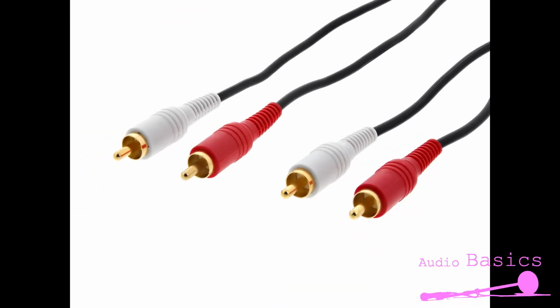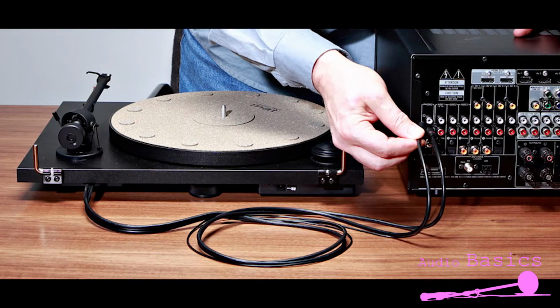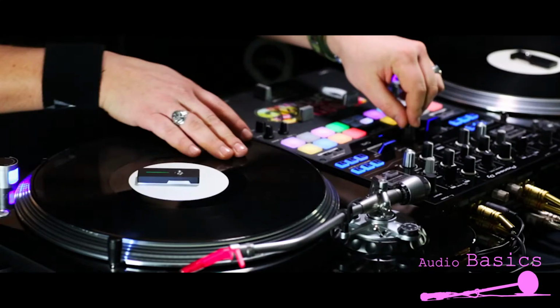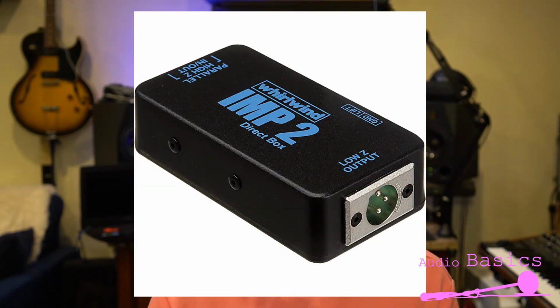RCA cables used to be the standard for hooking up lots of equipment, including turntables and home hi-fi systems, and in some cases still are. However, this is an unbalanced signal, and as such is not commonly used anymore in professional situations, unless it's something like a DJ setup. In a later episode, we will talk about converting unbalanced signals like these, or the ones from TS instrument cables, into a balanced signal using direct boxes.